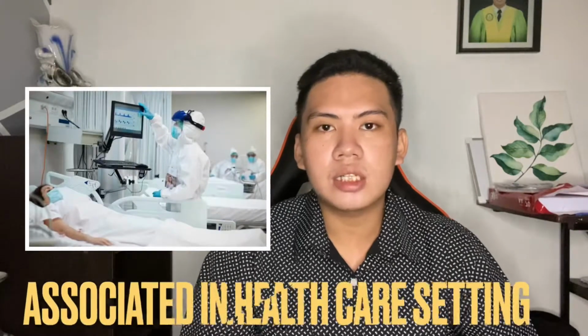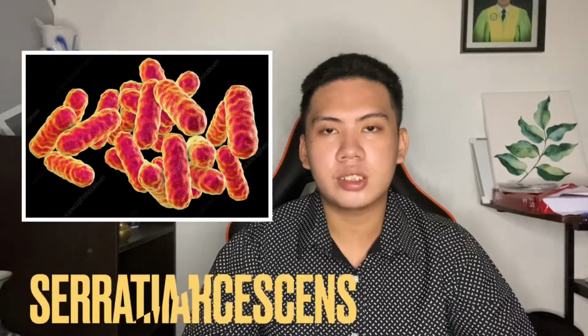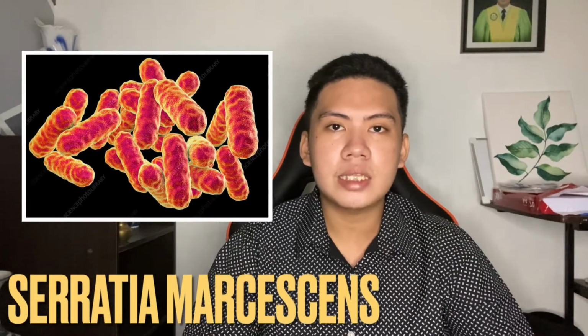As you can see, Serratia species are opportunistic pathogens because they are associated with outbreaks in healthcare settings. Most Serratia species are non-pathogenic, but those pathogenic ones can cause infection to immunocompromised people, or those people whose immune system is weak. The main pathogenic species of Serratia is Serratia marcescens. It infects animals, plants, and humans.